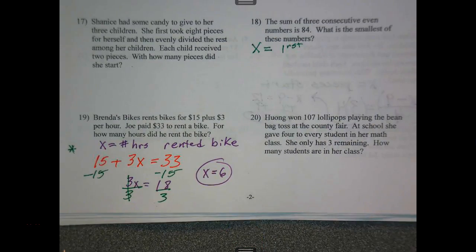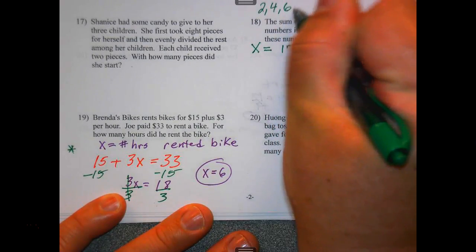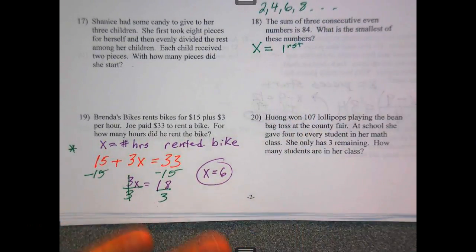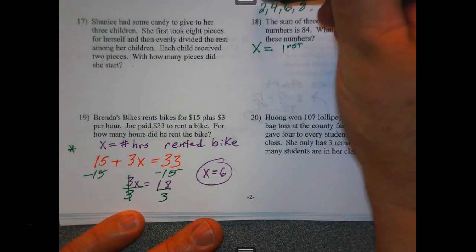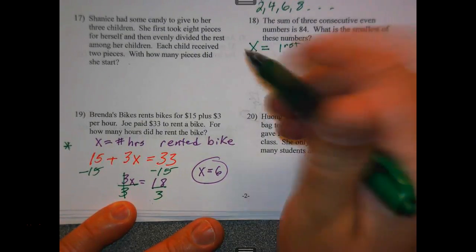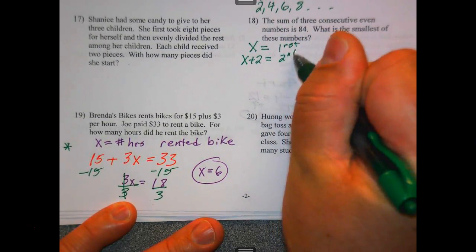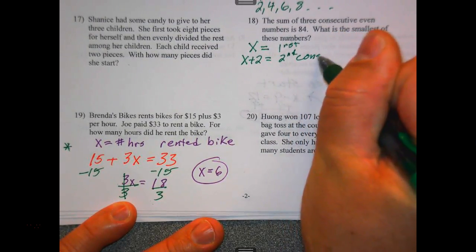What's the next even number? So if you think about it, I have the numbers 2, 4, 6, 8. They're all even numbers, right? x is my first one. How do I get from 2 to 4? Add 2. So x plus 2 is my next one, right? That's what consecutive means.